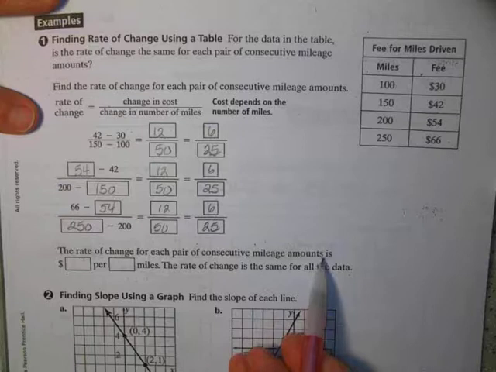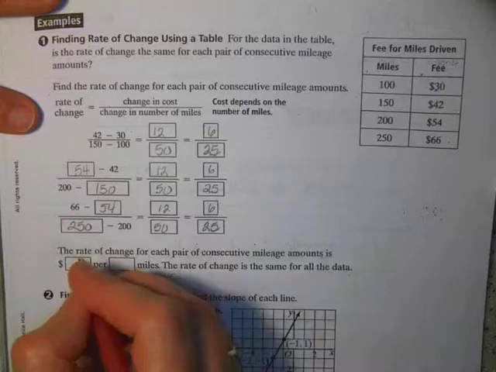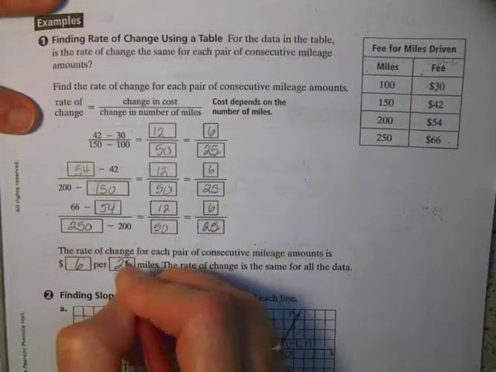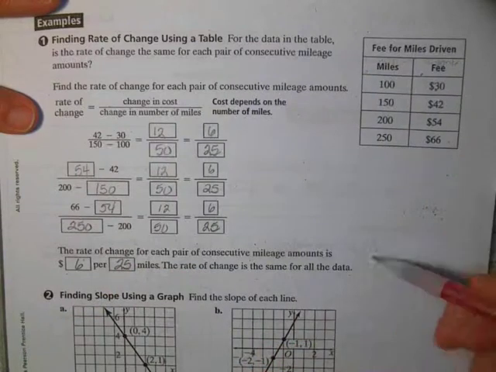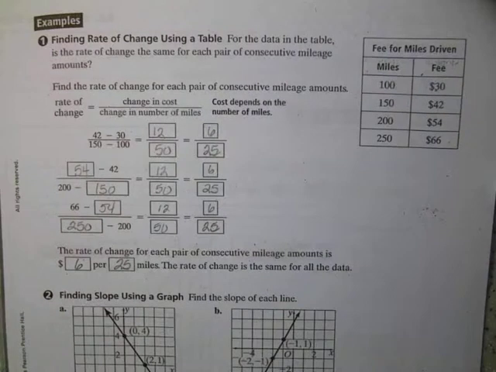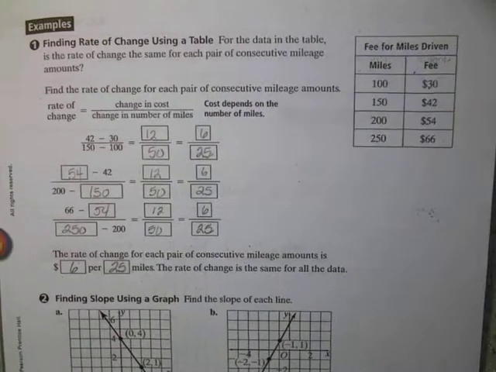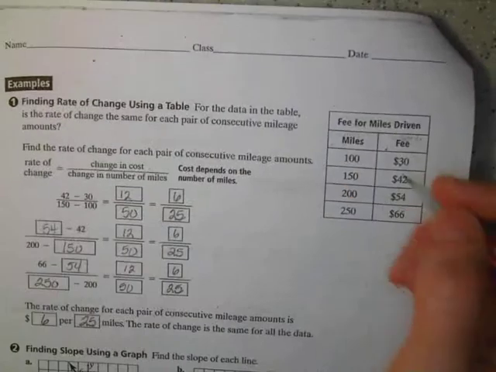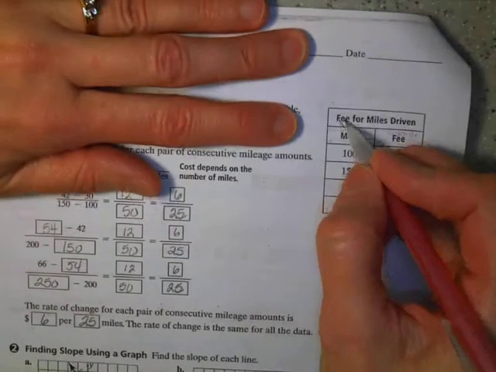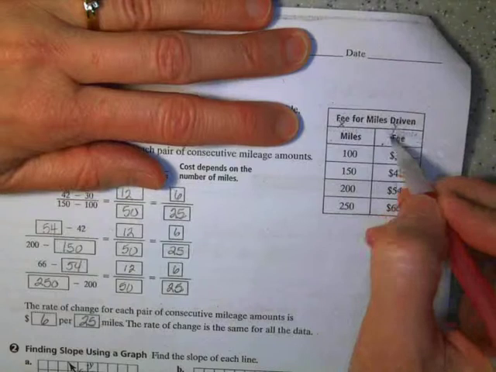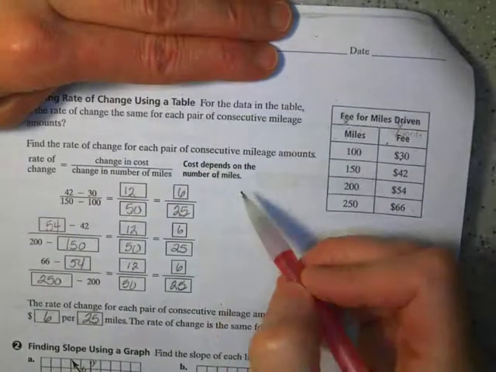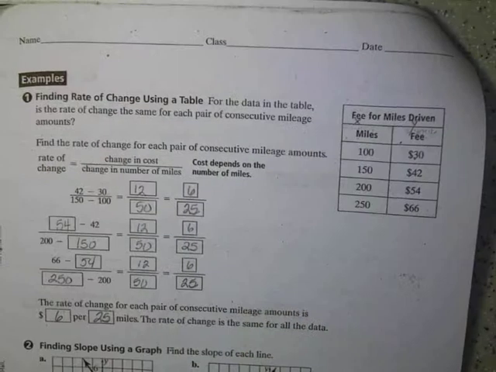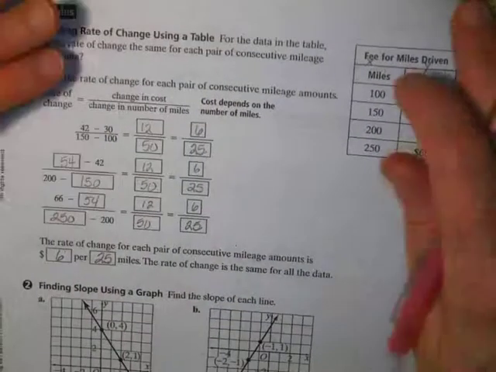Okay, so the rate of change for each pair of consecutive mileage amounts is $6 per 25 miles. The rate of change is the same for all the data. If I were to graph this, then it would be a linear equation or a linear graph. Or I get a line, basically. Okay? So basically, I'm just taking, remember, the independent variable, the dependent variable, the change in cost over the change in the number of miles.